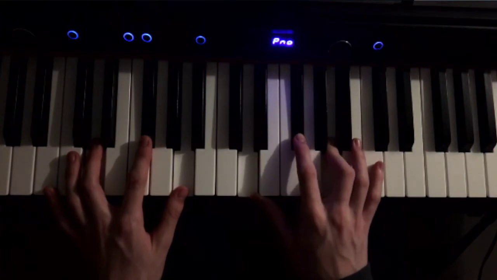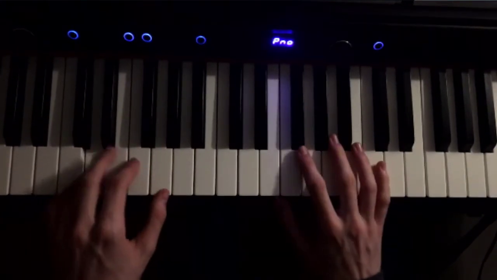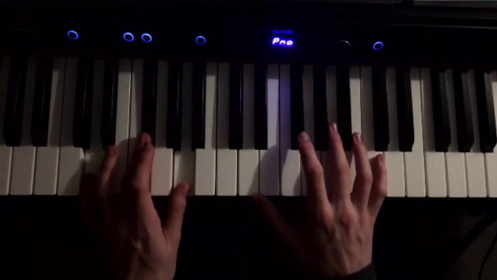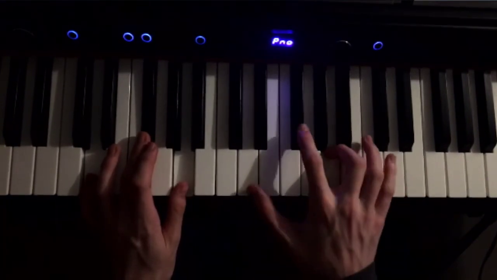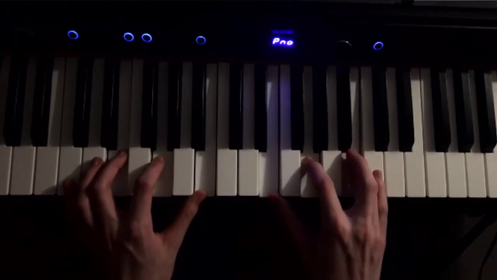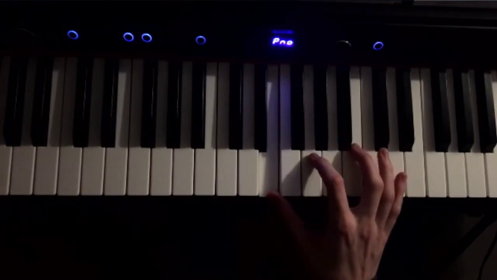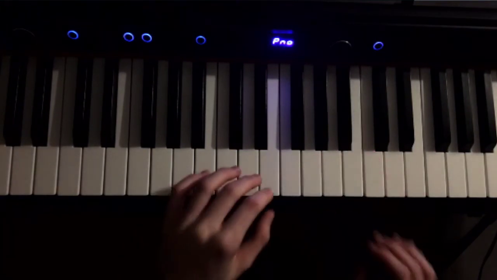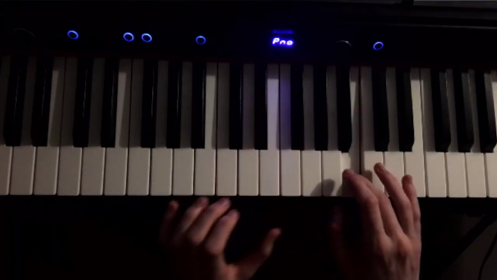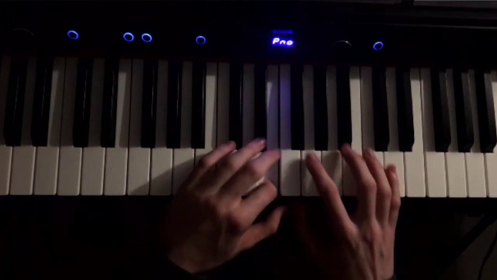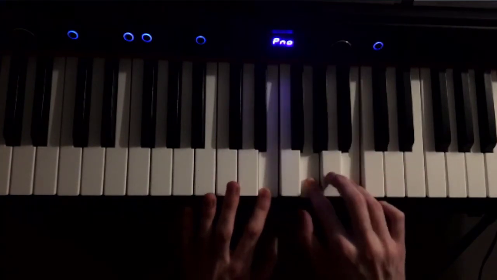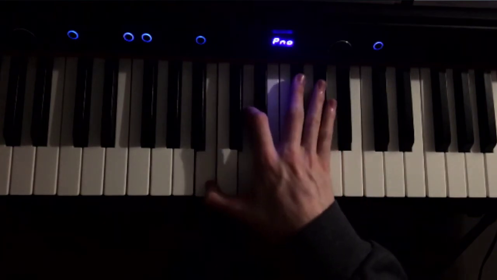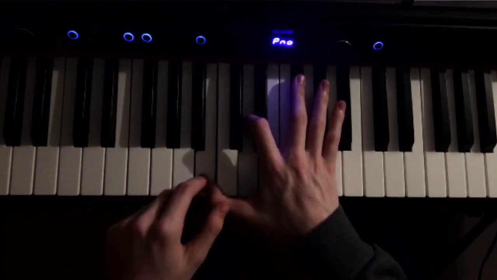D chords are in the scale of D, and you can tell it's the 1st, the 3rd, and the 5th of a D major scale. E minor is the 2nd, 4th, and 6th note of the D major scale. So 1, 2, 3, 4, 5, 6. Boom, there's an E minor. The B minor is the 7th.